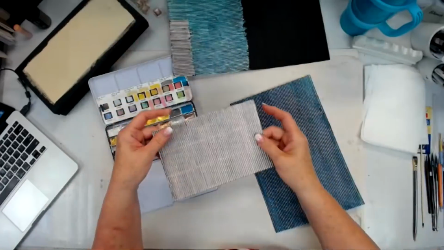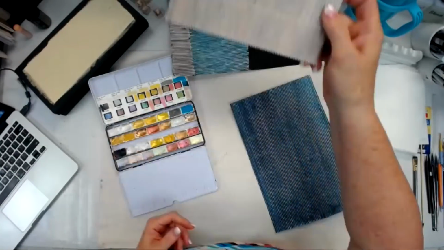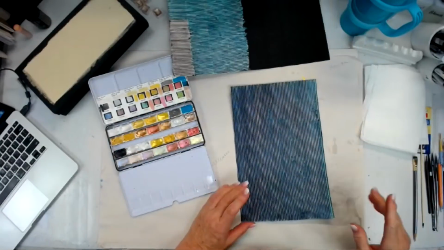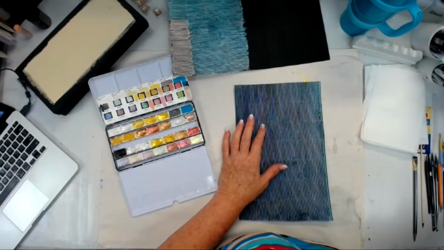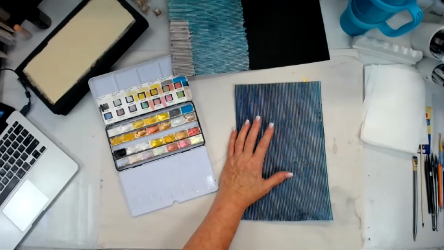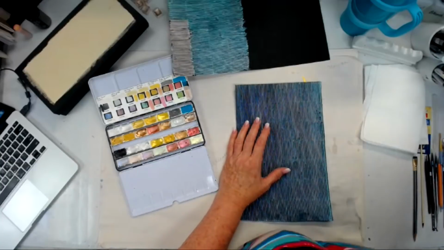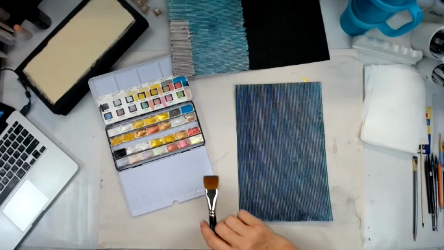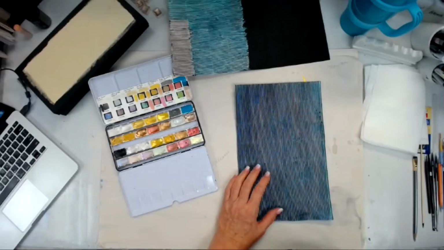Yeah. Oh, here's the rose gold. I could use that too because there's rose gold in all of them. All right, we'll see. So let me find the brush. This one might be too big for this pan. Is it? Yeah, kind of, sort of.